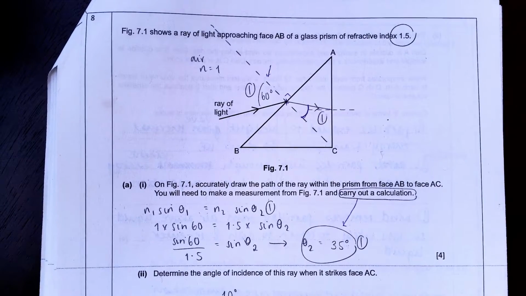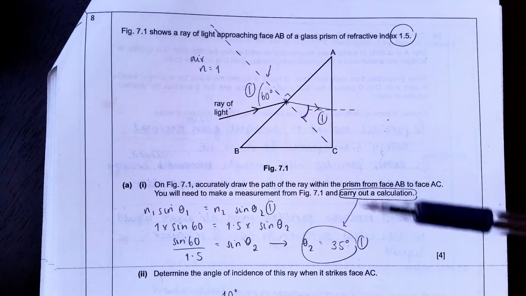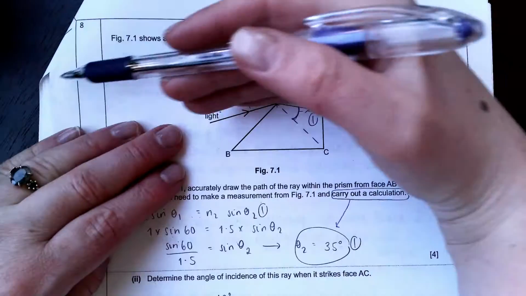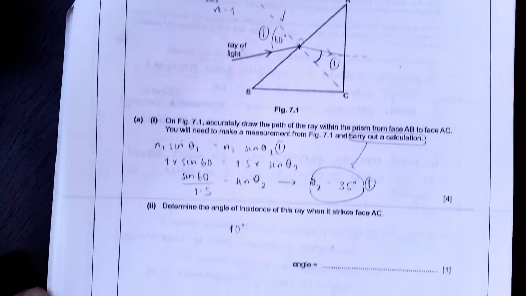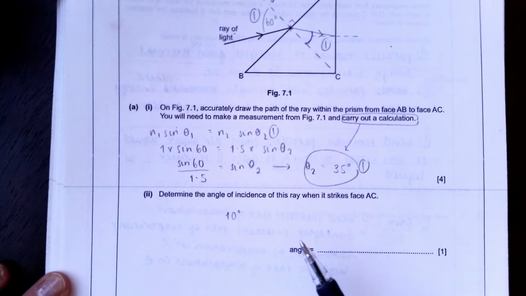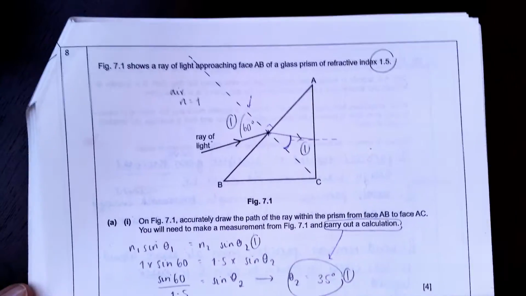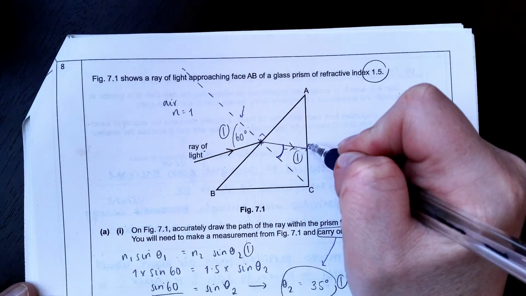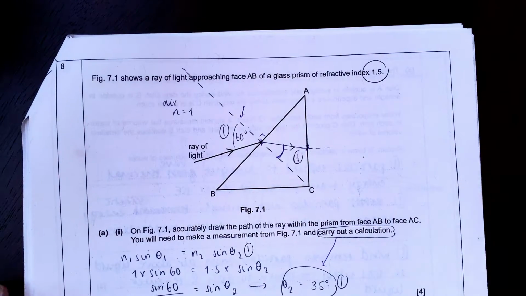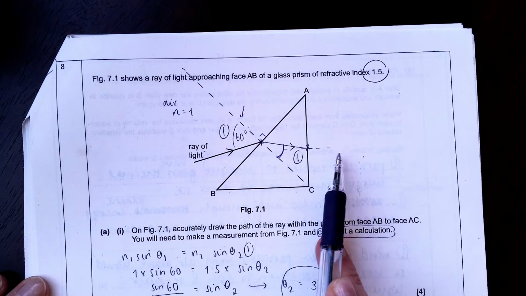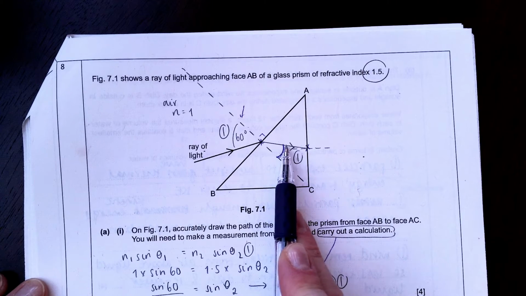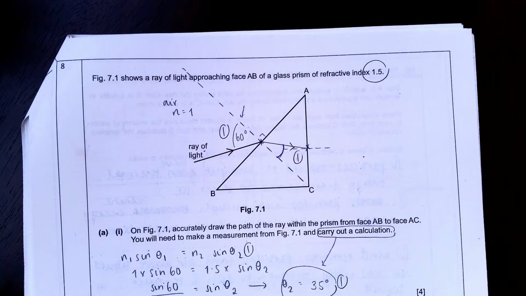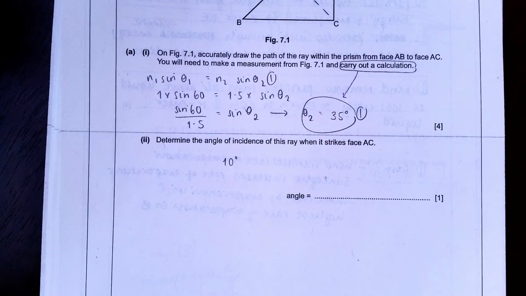Okay, and then it was 1 mark, which was very kind of them, that even if you did all of that wrong, if you knew that it bent towards the normal, you got 1 mark. And then it just says, in part II, determine the angle of incidence of this ray when it strikes face AC. So, again, at AC, it strikes where I've just put my cross. I draw my normal line at this interface. The angle of incidence, the incoming ray, is now this angle that I'm gesturing at. You measure it with a protractor. It's 10 degrees.